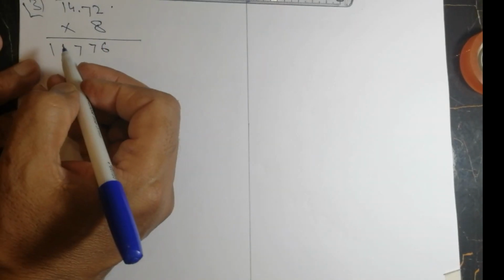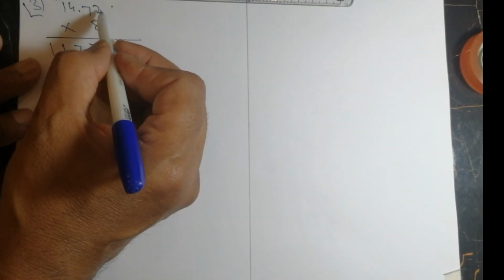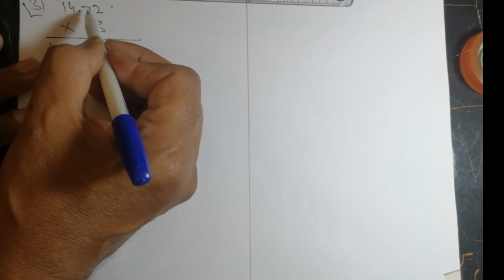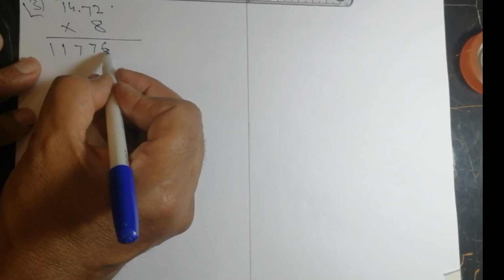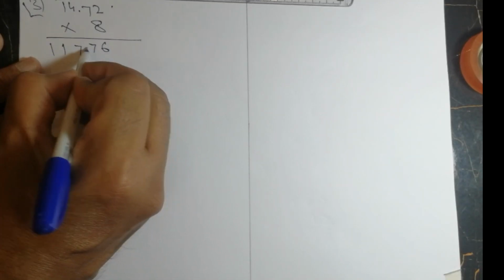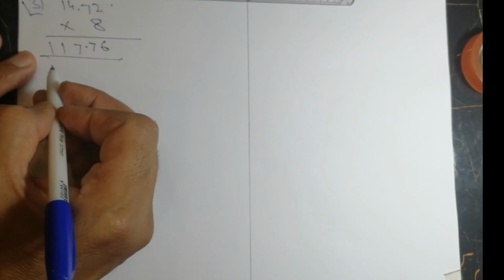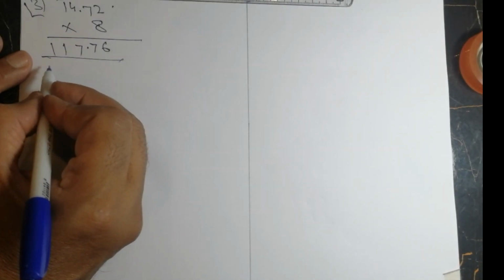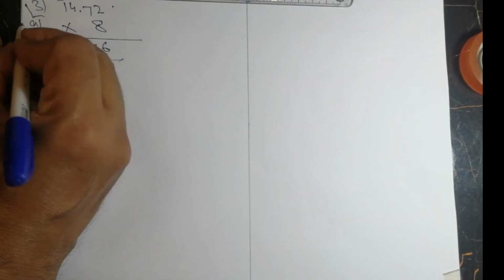So now where is the decimal? The decimal place is after 2 digits from the right side, 1 2. So this is the answer. This was part A.